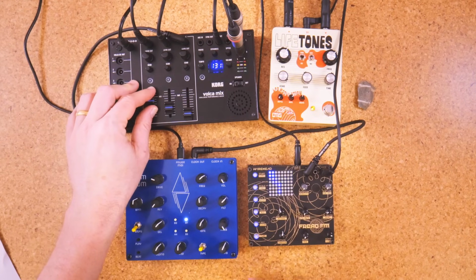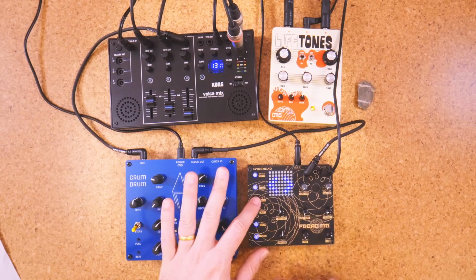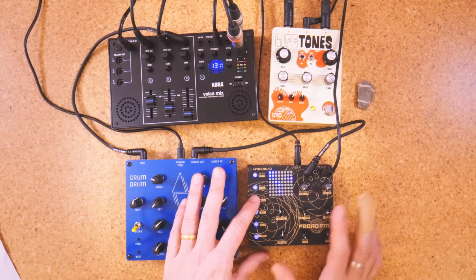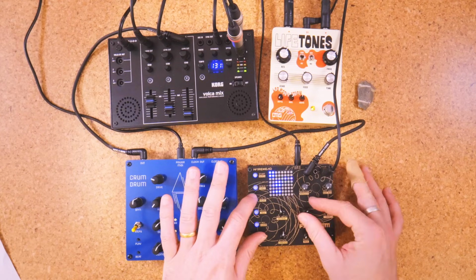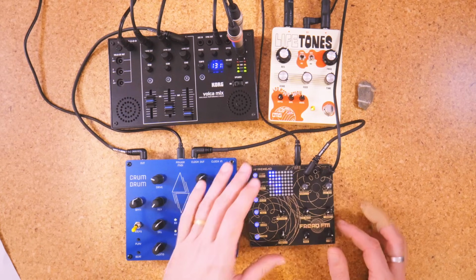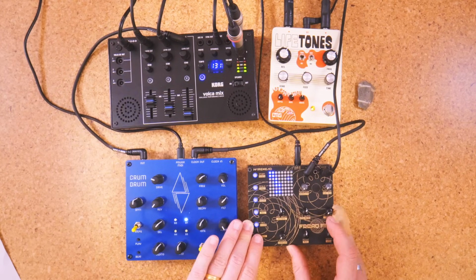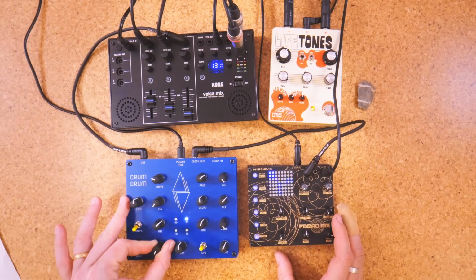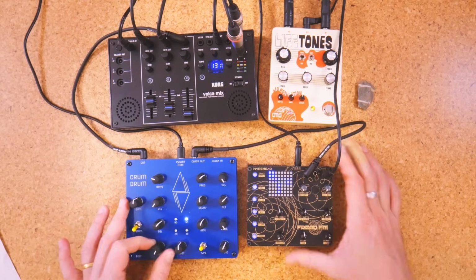So here with this weird little noodly sequence, I want to play with the LFO. You can choose what the LFO is being routed to. These little icons denote attack decay, envelope depth, amount, FM ratio, and note length. Nice. Drop the swing on the Crum Drum. You hear that it was passing swing on to the Freaq FM, which is nice.